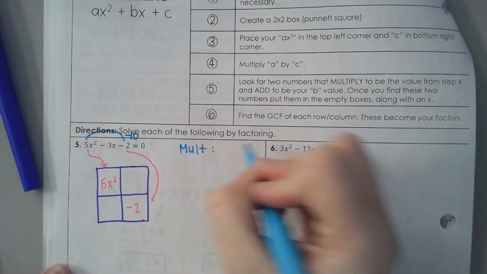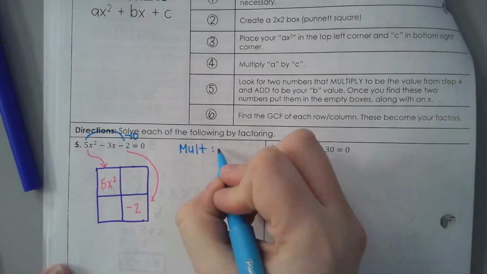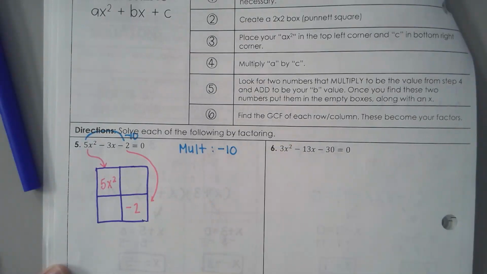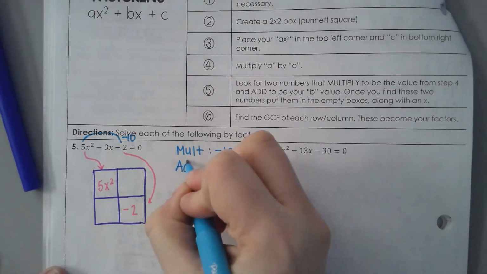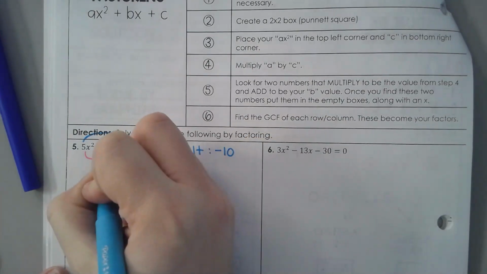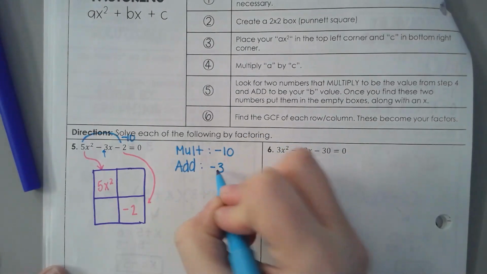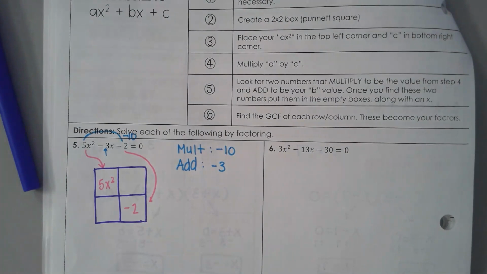So I want two numbers that multiply to be -10 and add to be my b, -3. So what two numbers multiply to be -10 and add to be -3?